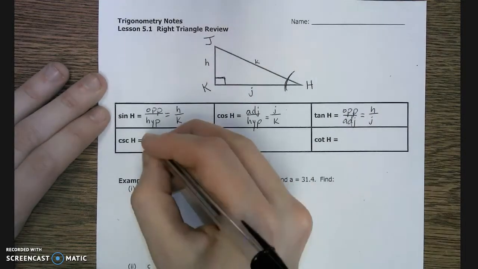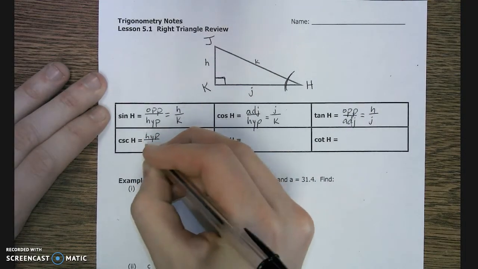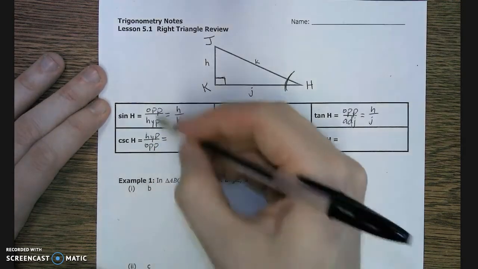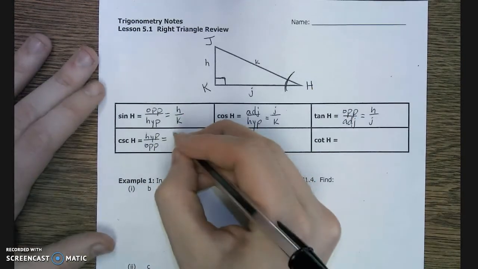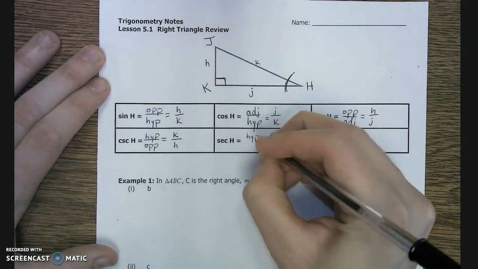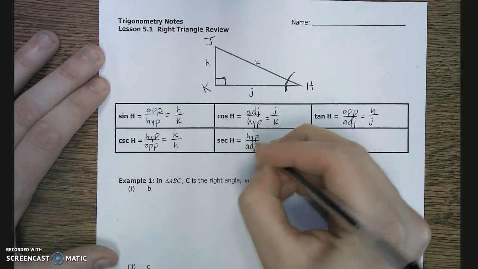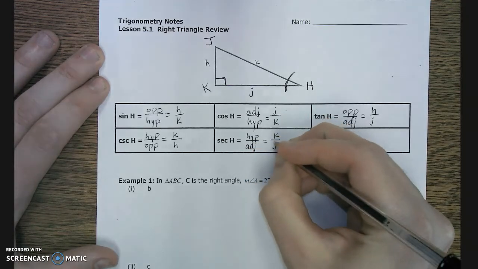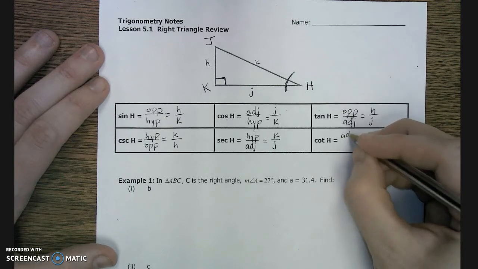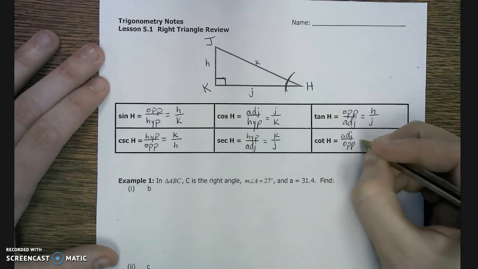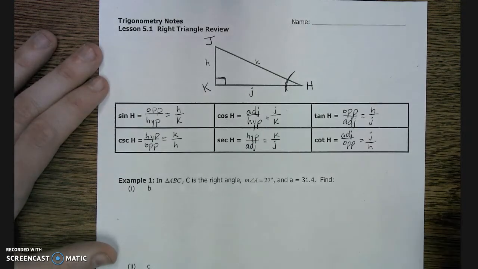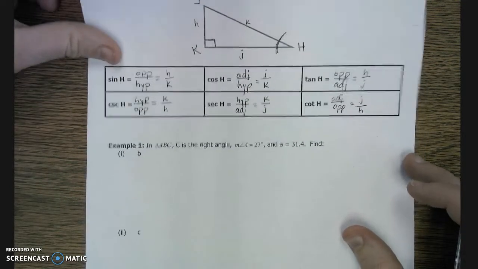Cosecant is the reciprocal of sine. So you just flip it upside down. That would be k divided by h. Secant is the reciprocal of cosine, so that would be k over j. And cotangent is the reciprocal of tangent, so that would be adjacent over opposite, which in this picture is j over h. So with that little recap, now we're going to look at example 1.